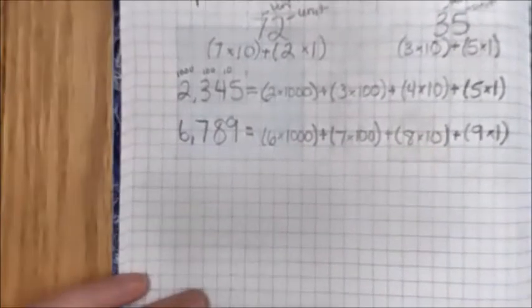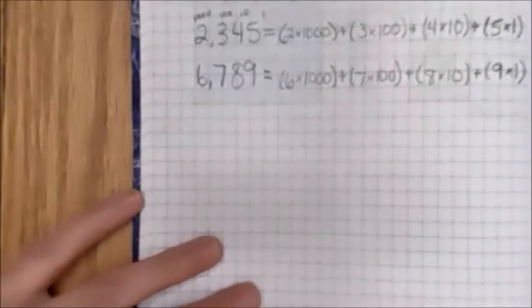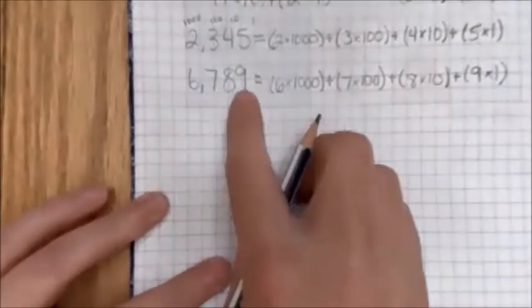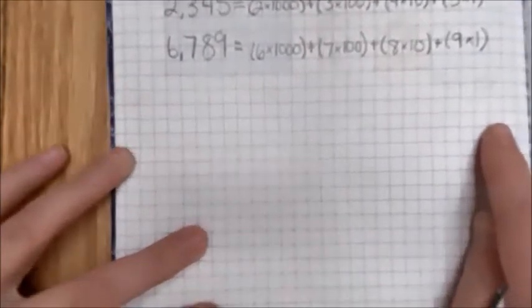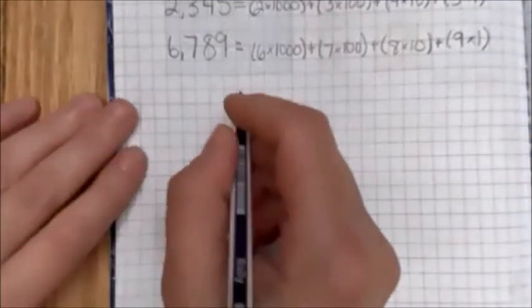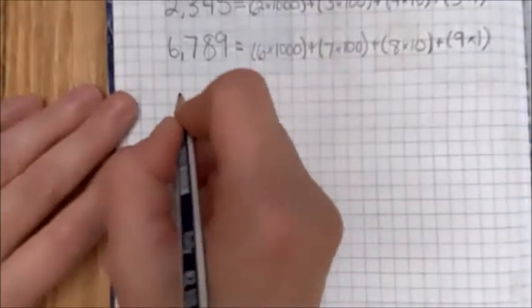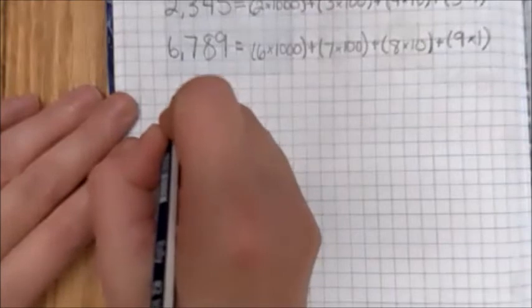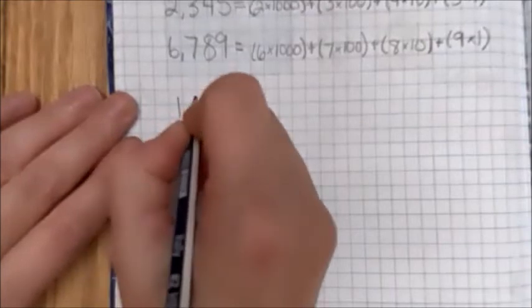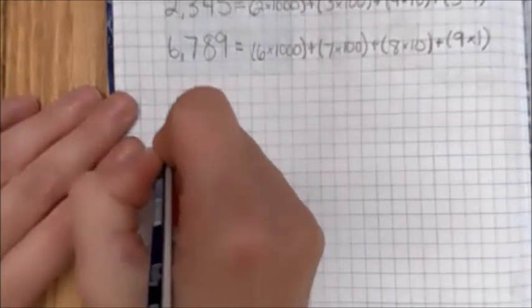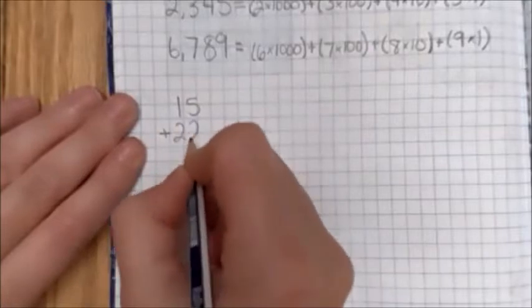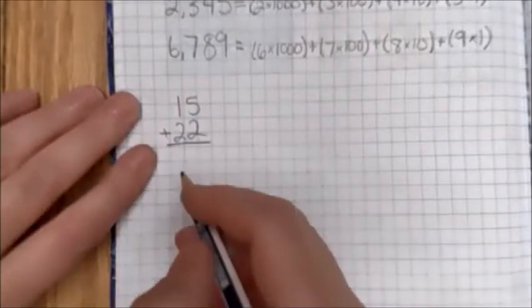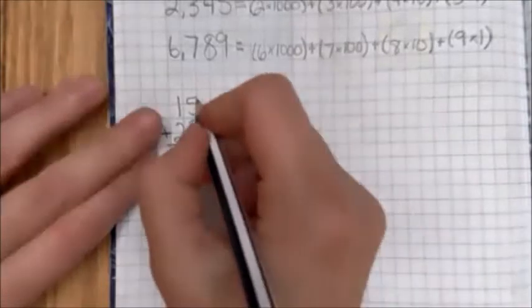Okay. What's fun about this kind of work is that we can then use these numbers that we've expanded to do operations. So I'm going to write a couple numbers. Let's say, 15 plus 22. And we could add them this way, but I want to expand them out.